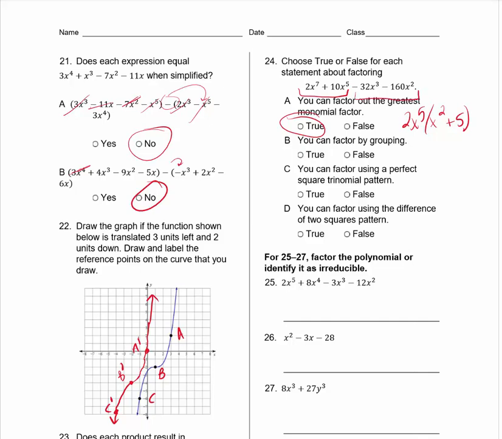And you say, what do these have in common? Nope, they've got a 32 in common, a negative 32x squared, which gives us x plus 5. Well, that's really close, but that does not work, x squared and x, so that's a false.